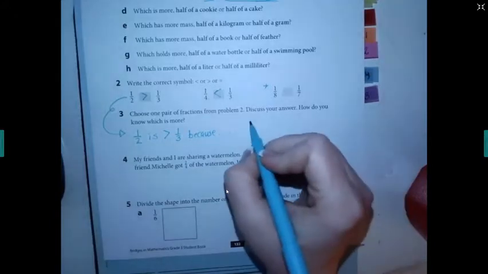So you have 3 options. You can list it out in words and explain it, you can draw a model or a picture, or you can use the little thing where Ms. Jill says the bigger the denominator, the smaller the pieces. So 1/2 is bigger than 1/3.